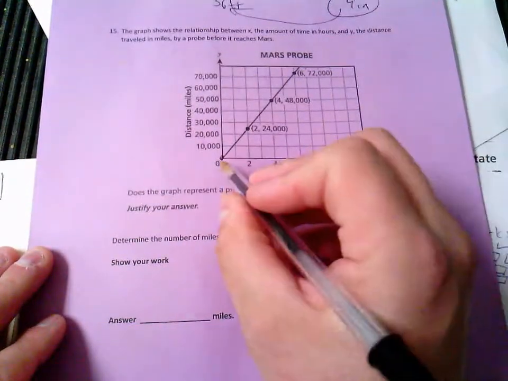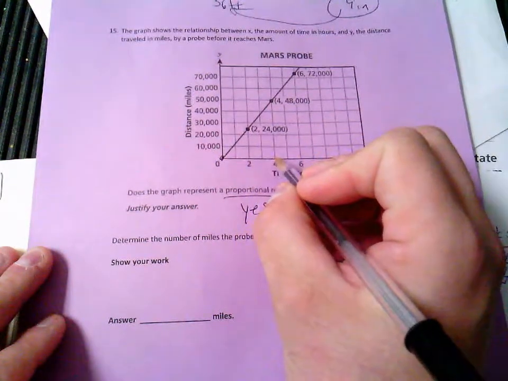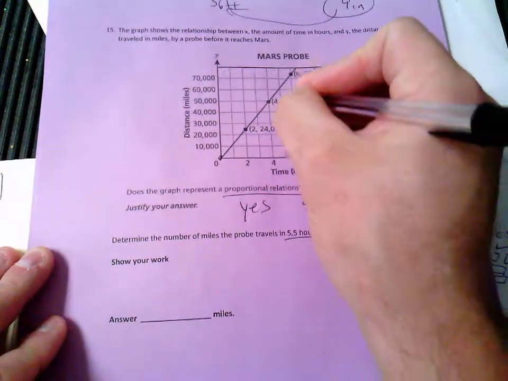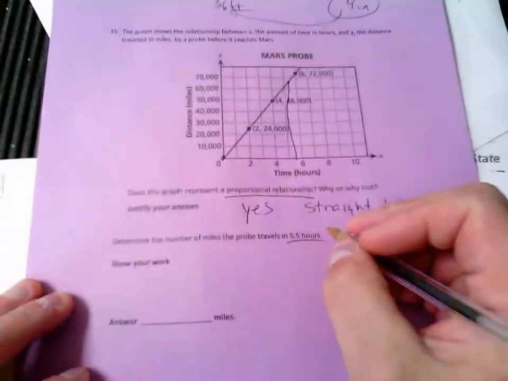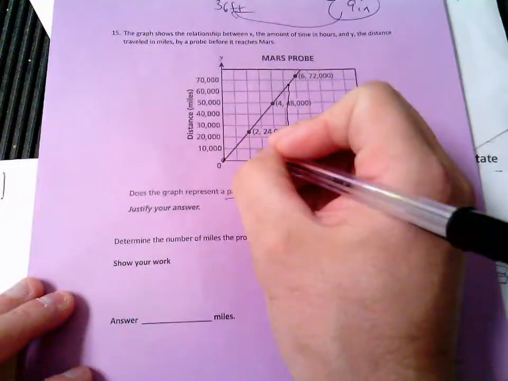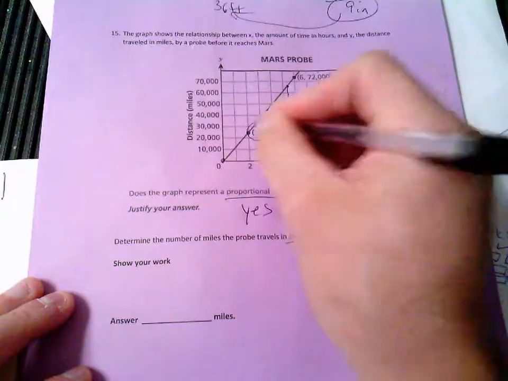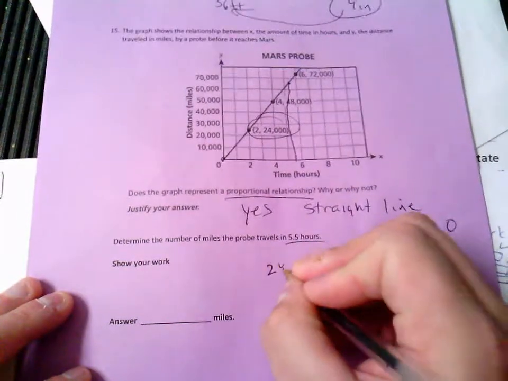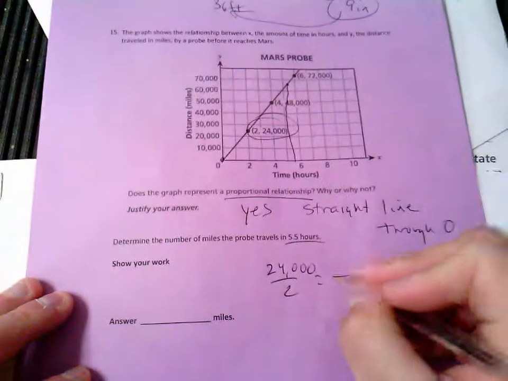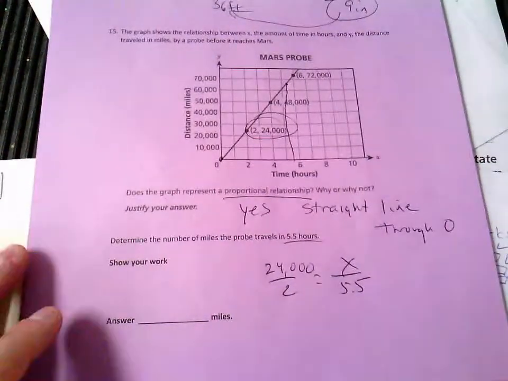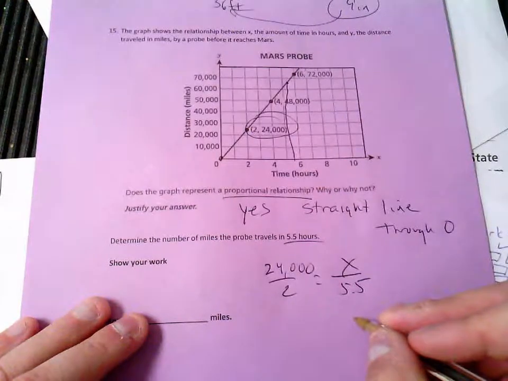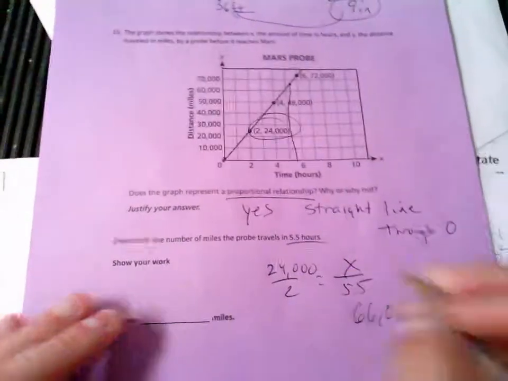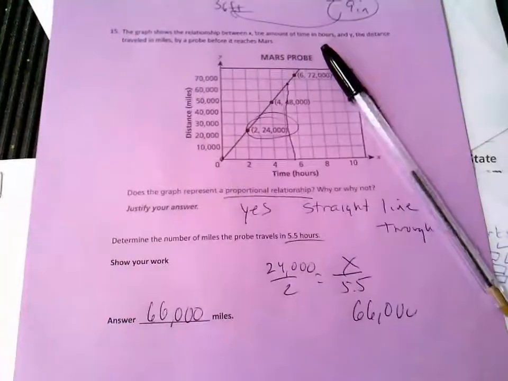So if we go to, here's 2, 3, 4, 5.5. If you look up here, it's not at a nice crossing point, which means we can't figure it out by looking at the graph. We're going to have to actually do it. So we could also take any one of these coordinates, and we do y over x, 24,000 over 2. Put 5.5 down here, put x there. Cross multiply. And we would get about 66,000 miles.